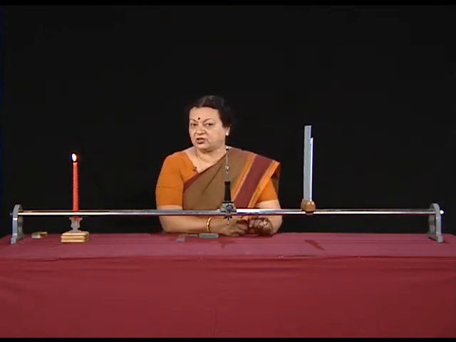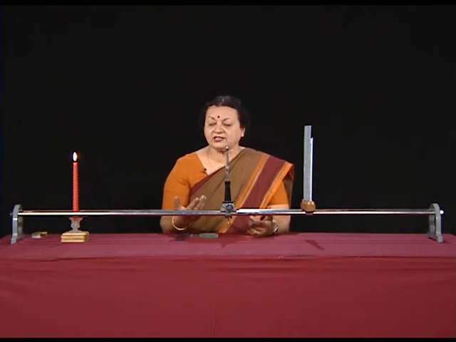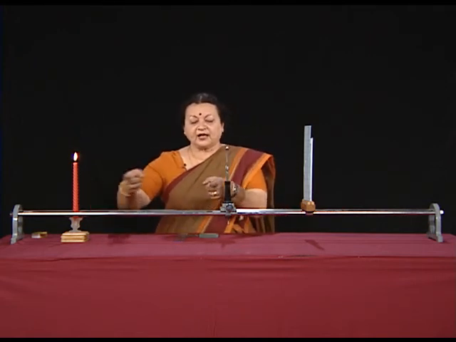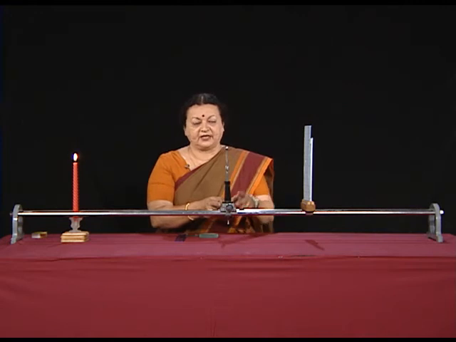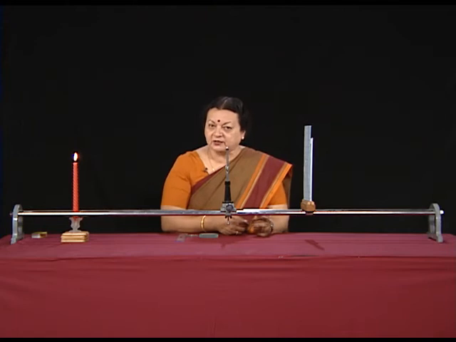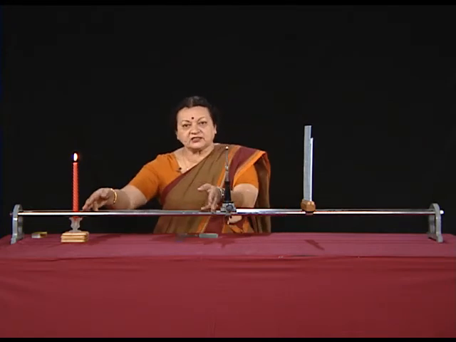All these are real images because you have obtained them on a screen. These real images are all inverted, but they changed in their size. And what made that size change? The distance from the candle to the lens, because the screen had to be shifted in order to look for that image. So, object distance, image distance.